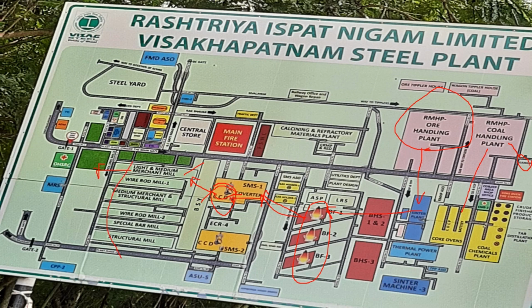If any part here is broken, since it should work continuously, we have different auxiliary departments like the CMS, foundry department, S&F department, engineering shops, and other departments.